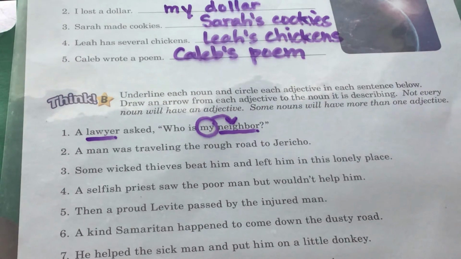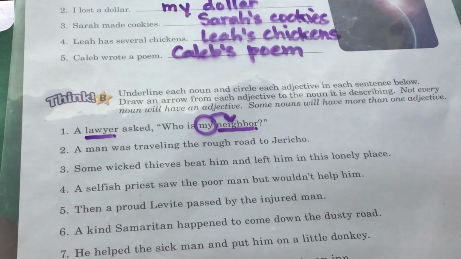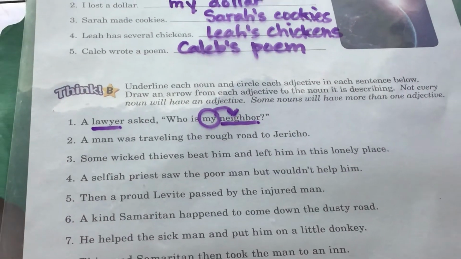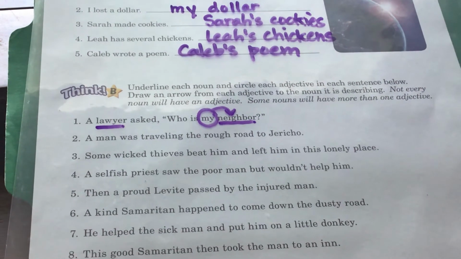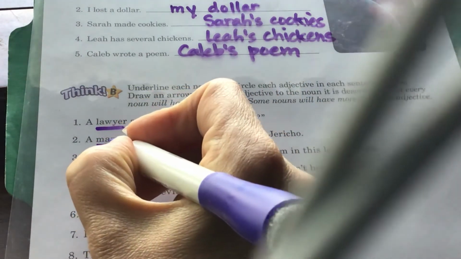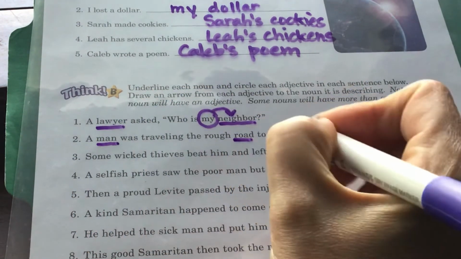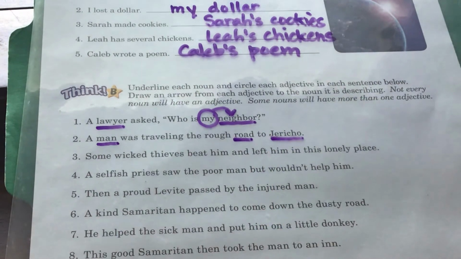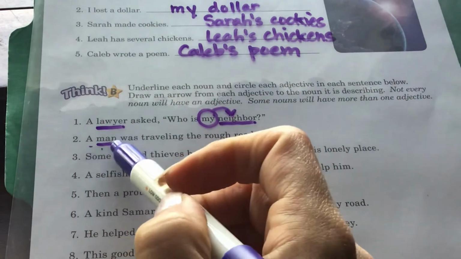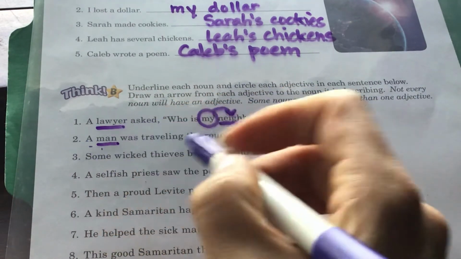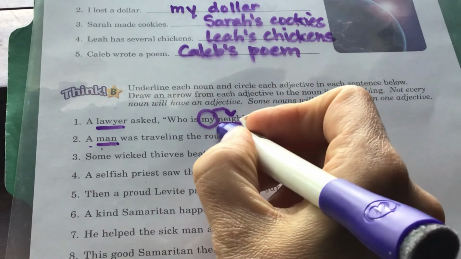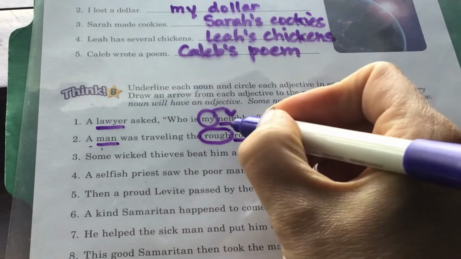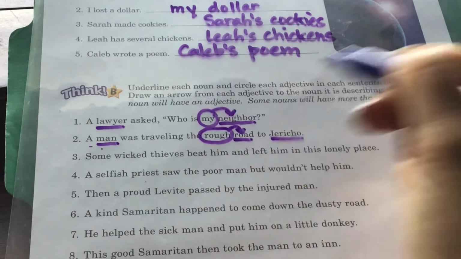Let's do some more together. It always gets easier after we do more together. So hang in there, stay with me. Look at number 2. A man was traveling the rough road to Jericho. Nouns. We have man, road, and Jericho. Those are all nouns. Again, here we just have the article there. We get to road. Do we have any words that describe road? Well, we do, right? It tells me what kind of road. It was a rough road. So we circle rough and draw an arrow.